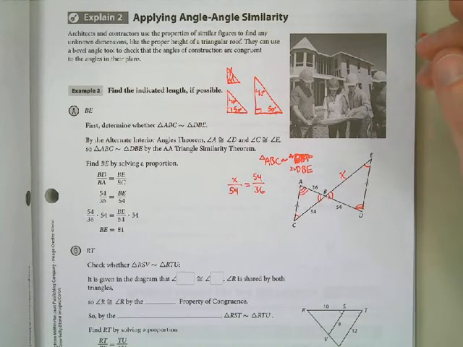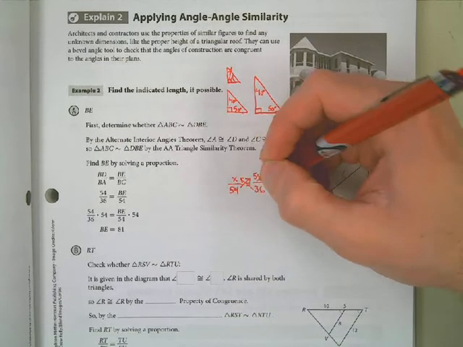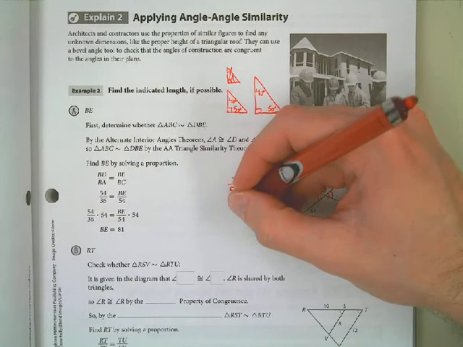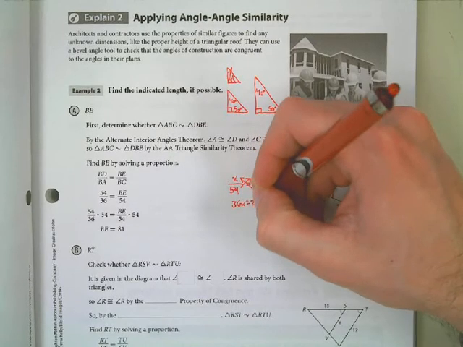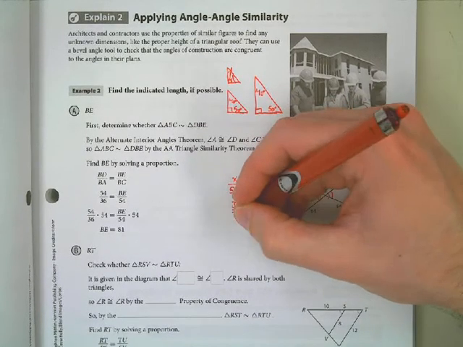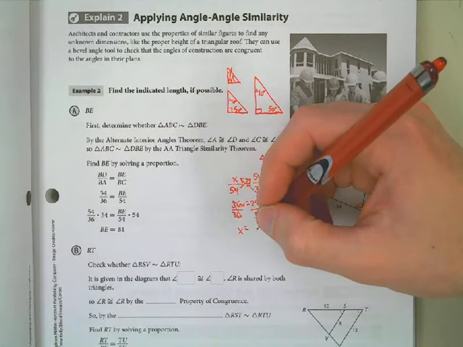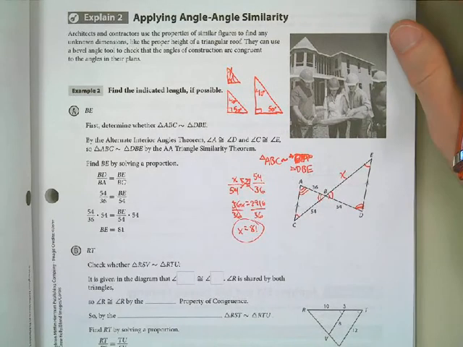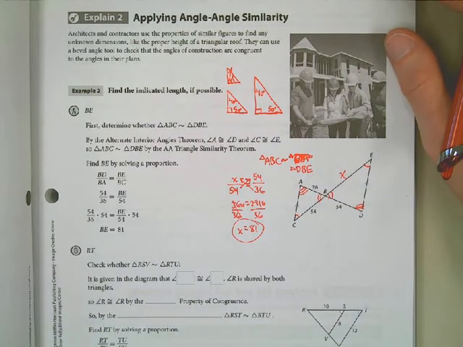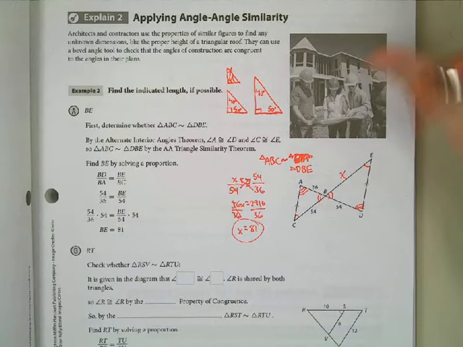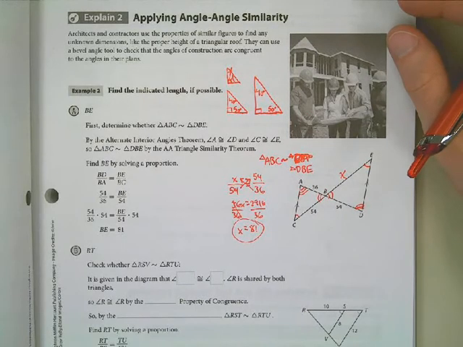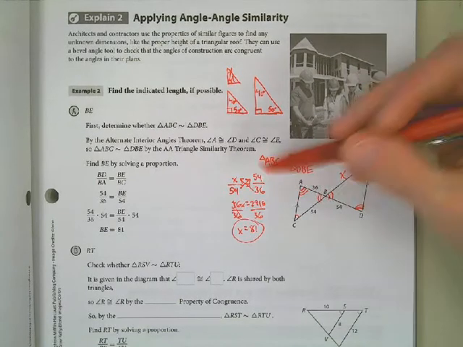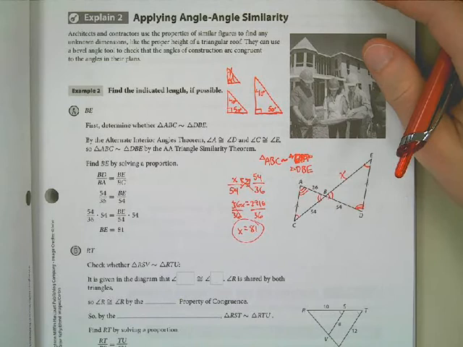Cross multiply. That's right. Okay, so let's see here. We get 54 times 54, which is 2,916. And you can divide both sides by 36. So 2,916 divided by 36, 81. So BE is 81. Okay? It's just a matter of matching up those corresponding parts, and then cross multiplying and so on. All right, questions on any of that? We're good?